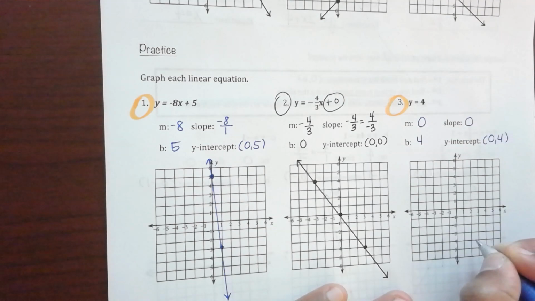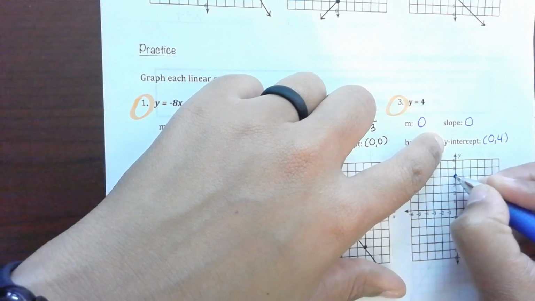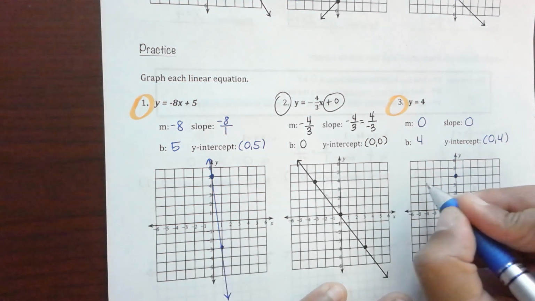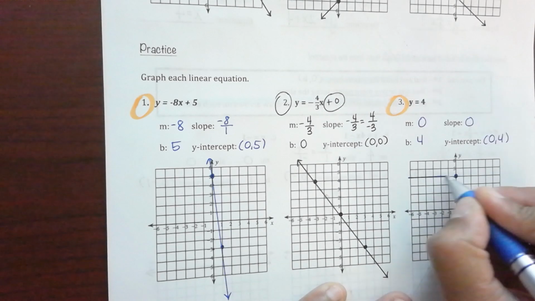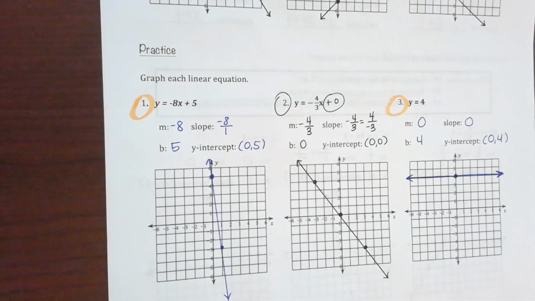Where do I always start from? And then where do I go? 4. And it's what type of line? Vertical. Arrows at either end. It is precision. Any questions?